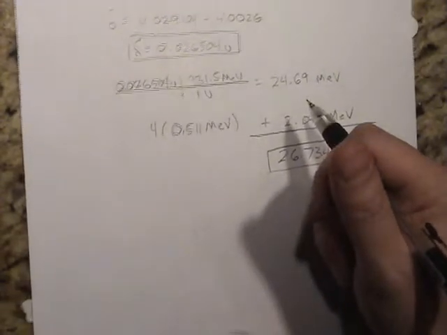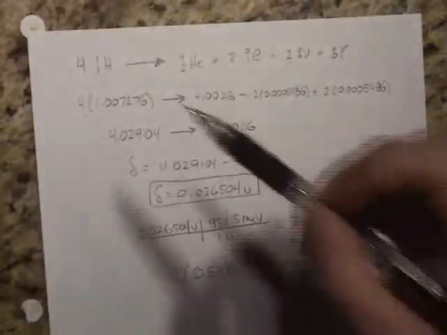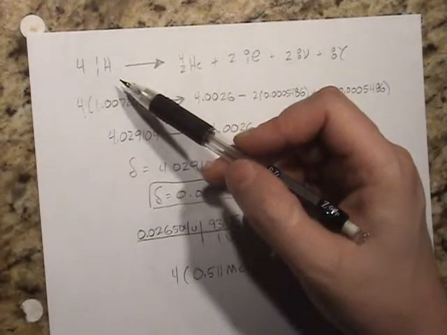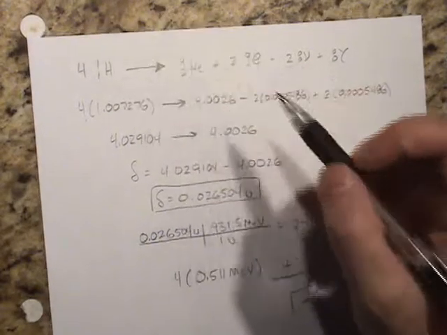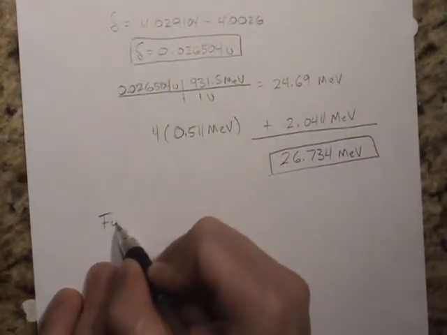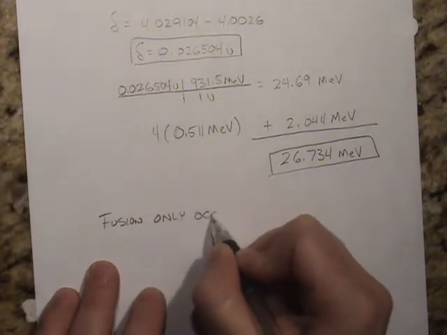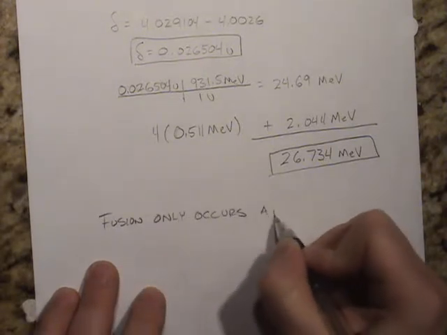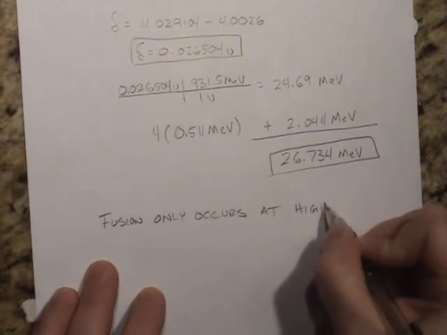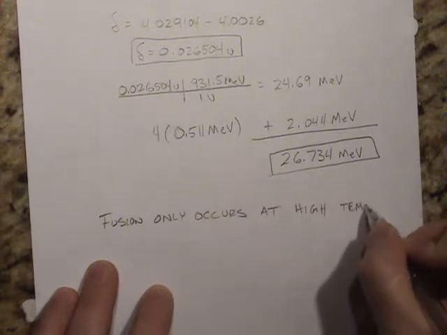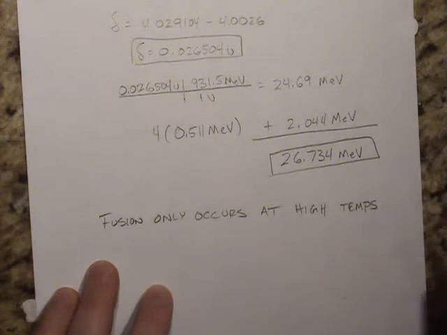Now the question is, how do you manage to get 4 protons to get together when of course they have a tremendous repulsive force? And the answer to that question is very simple. Fusion only occurs at high temperatures.